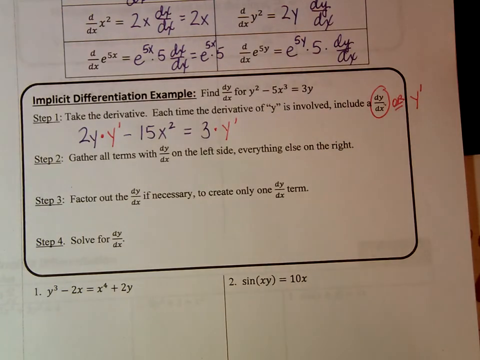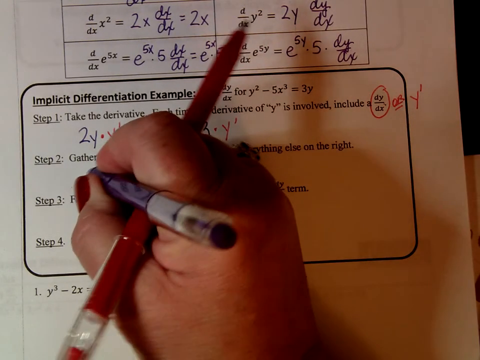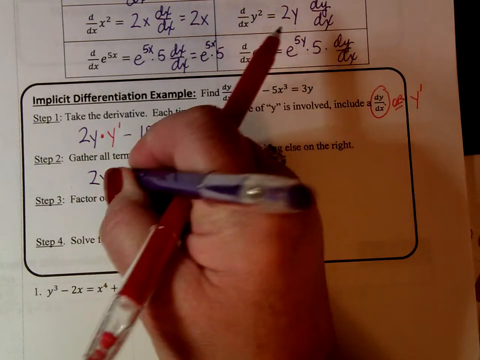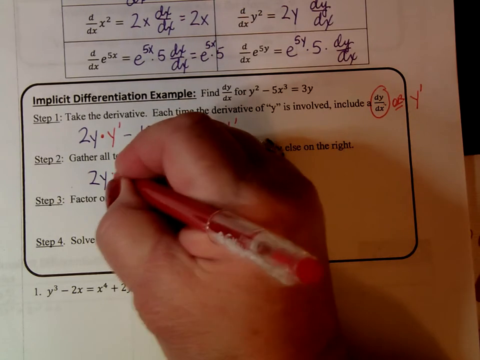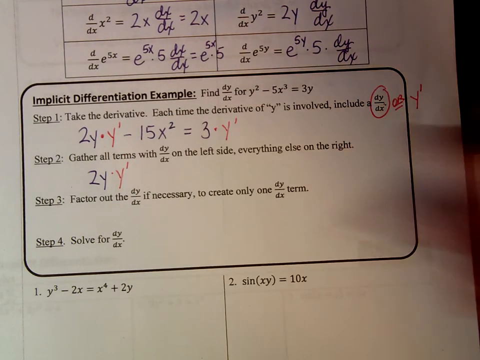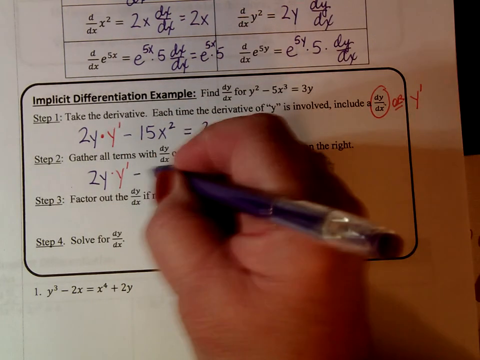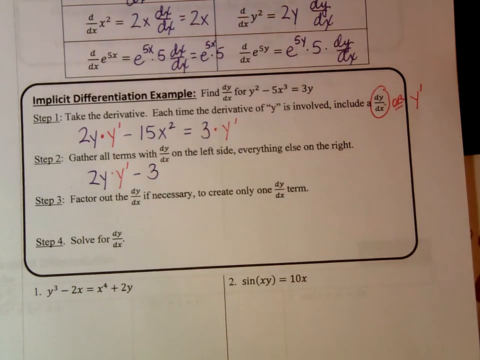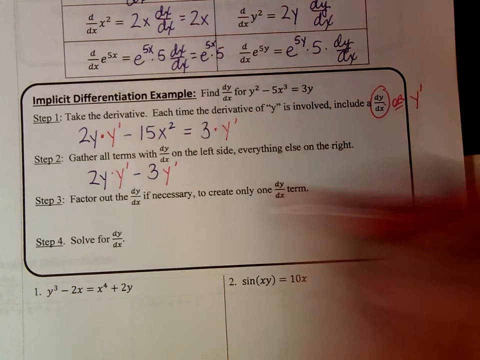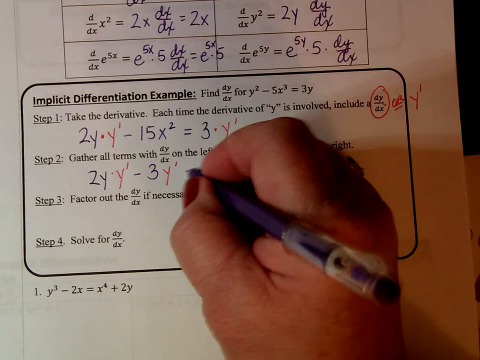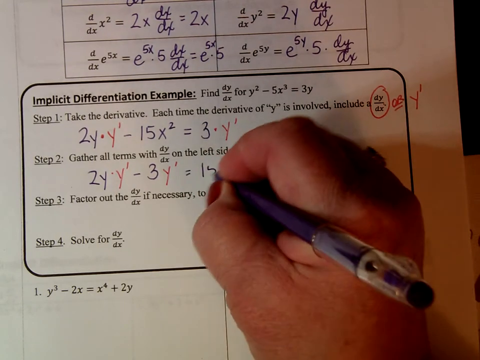Gather all the terms with dy over dx, y prime in our case, on the left, and everybody else goes to the right. So I have 2y times y prime. I'm going to bring the 3 over, minus 3y prime, equals, bring the 15x squared to the other side.